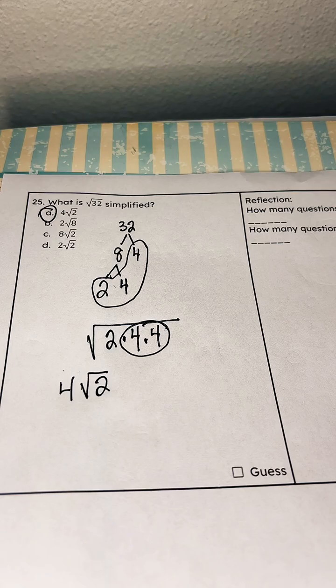Let me see. Oh, we did finish the intermediate. We didn't finish the college one. Oh, here it goes. Okay, perfect. Let me get it together. Okay, here goes the next one.